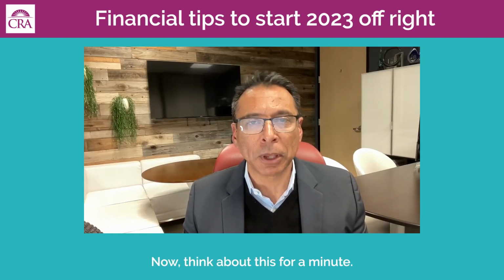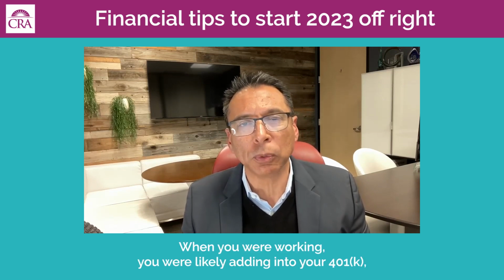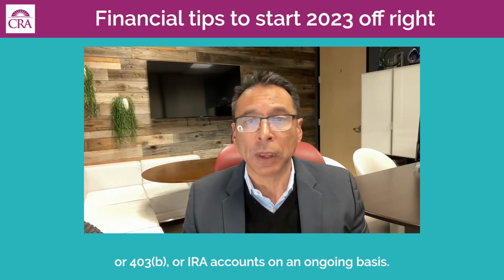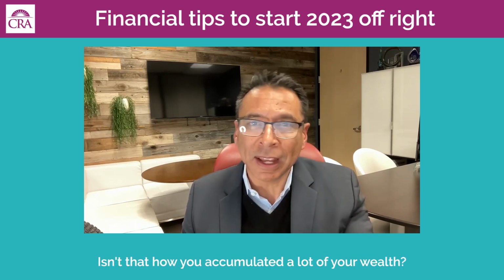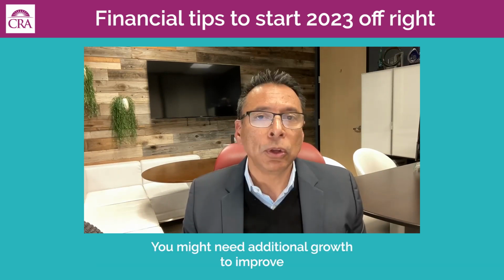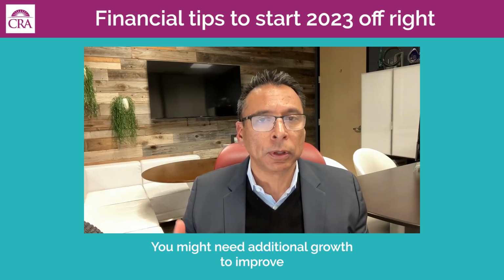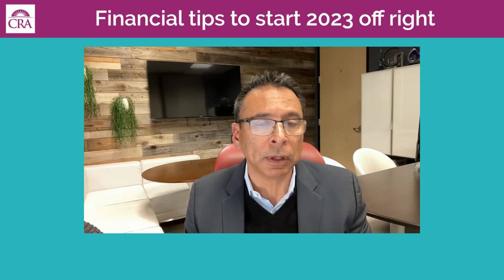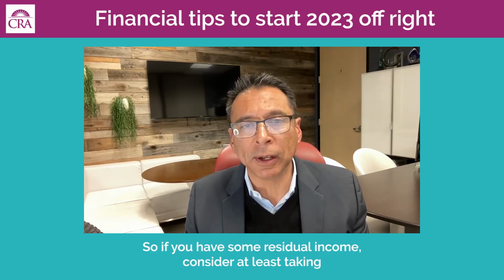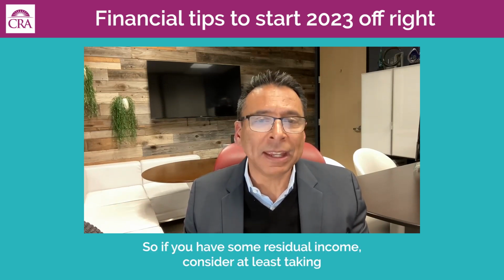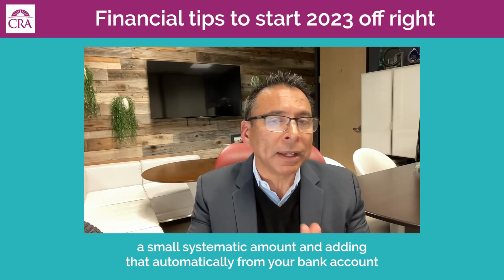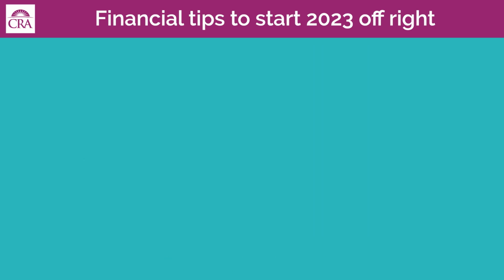Systematic additions. Now think about this for a minute. When you were working, you were likely adding into your 401k, your 403b, or IRA accounts on an ongoing basis. Isn't that how you accumulated a lot of your wealth? You might need additional growth to improve your financial situation for the latter part of your retirement. So if you have some residual income, consider at least taking a small systematic amount and adding that automatically from your bank account to your investment account.